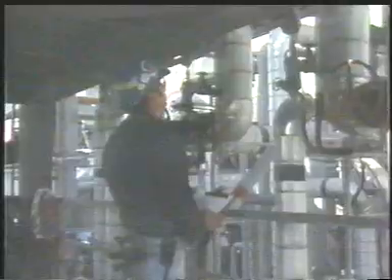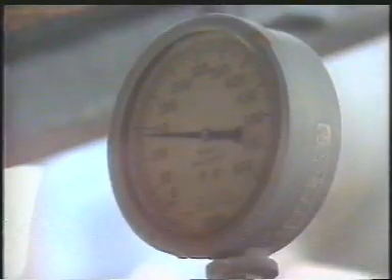Check your fuel pressure, especially when lighting the burners. Too much pressure will cause the flame to lift off the burner. Too little pressure, on the other hand, will cause the flame to blow back into the burner.